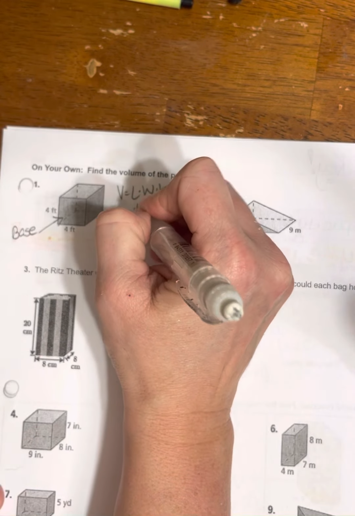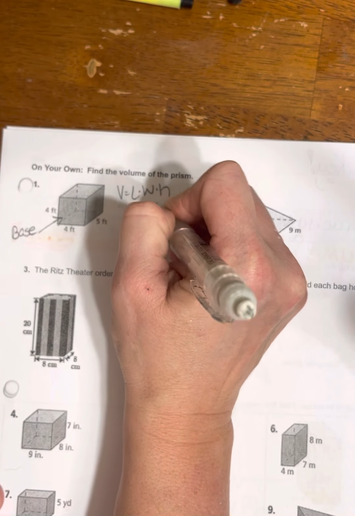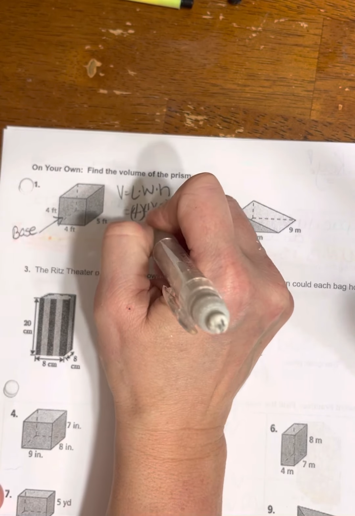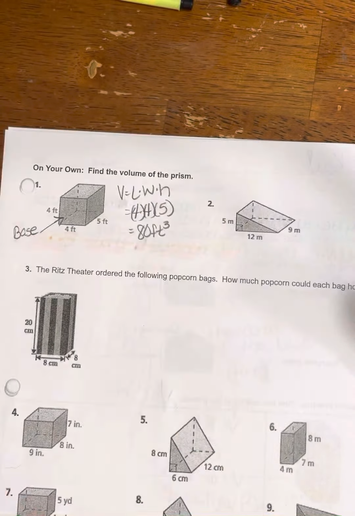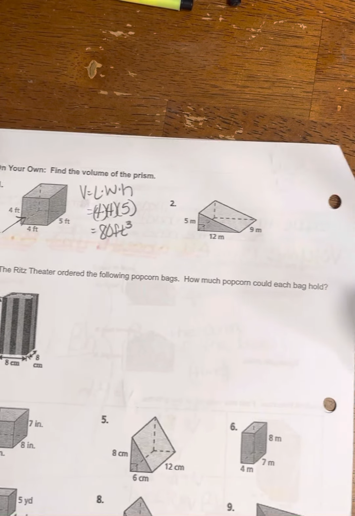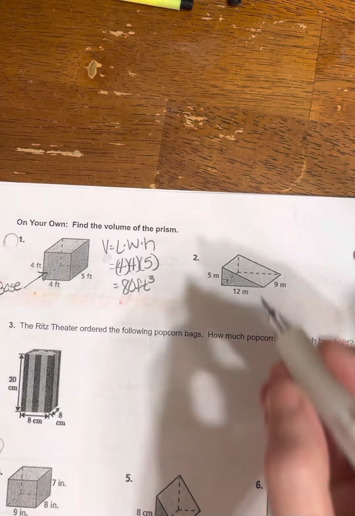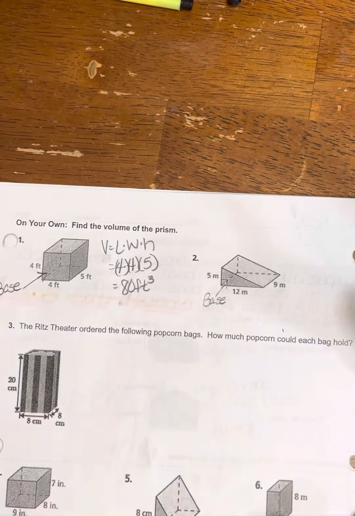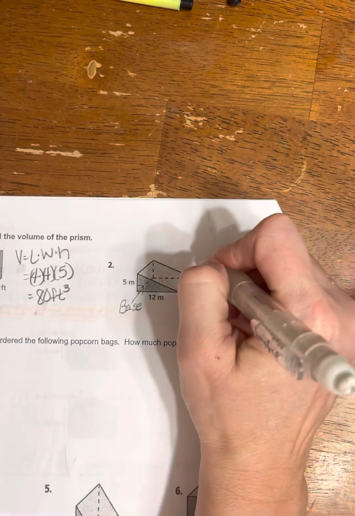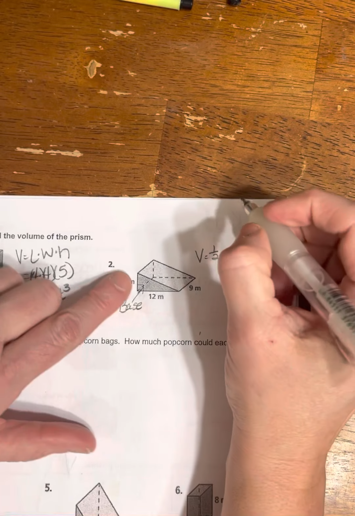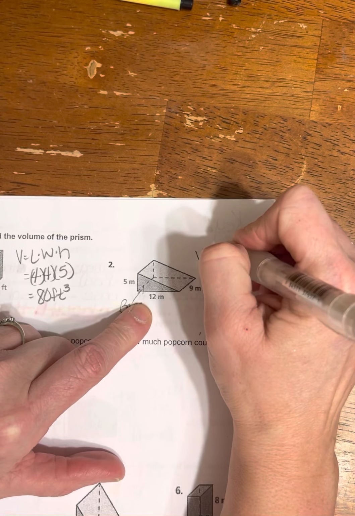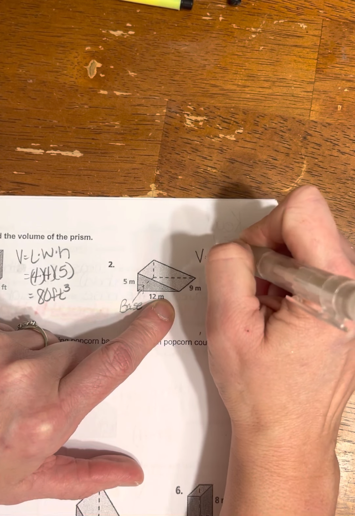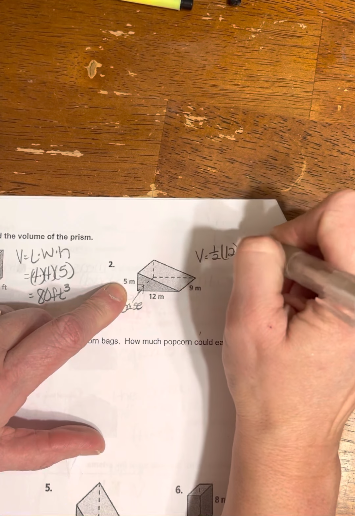So it's 4 times 4 times 5. It's going to be 20 times 4 is 80. Okay. Here, my base is a triangle. If my base is a triangle, then I'm going to be doing volume equals 1/2 my length, well, 1/2 your base is 12, 5, and 9.